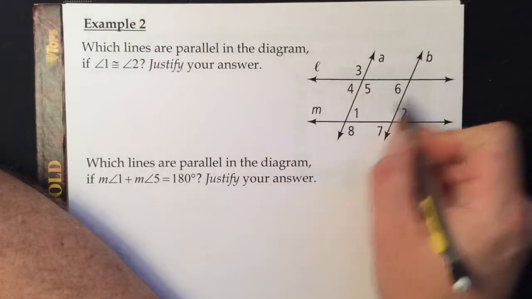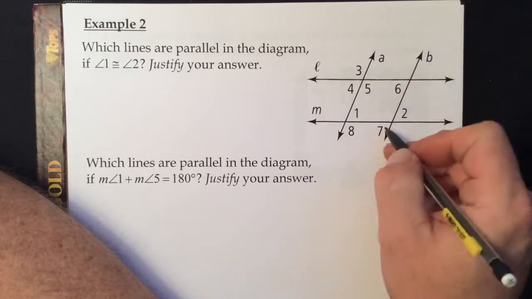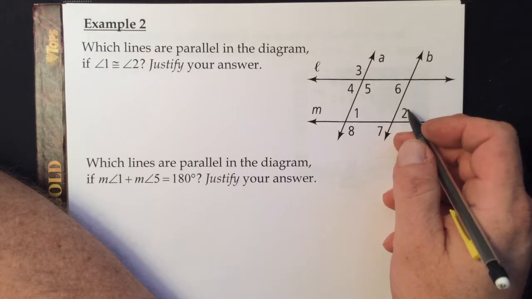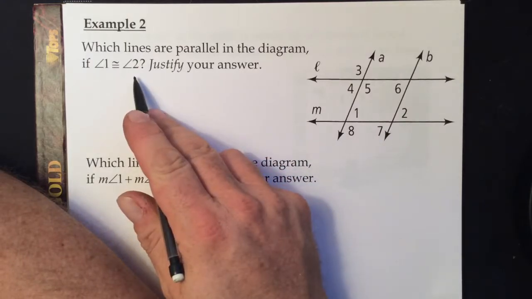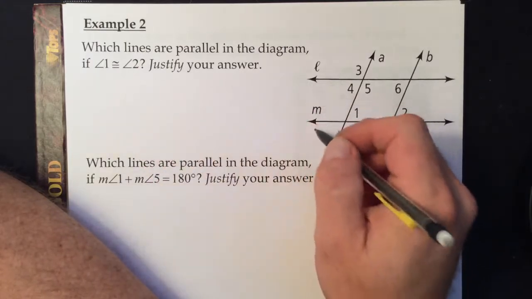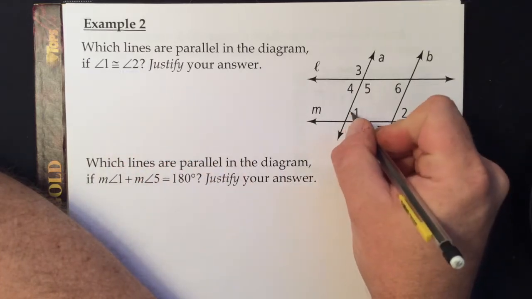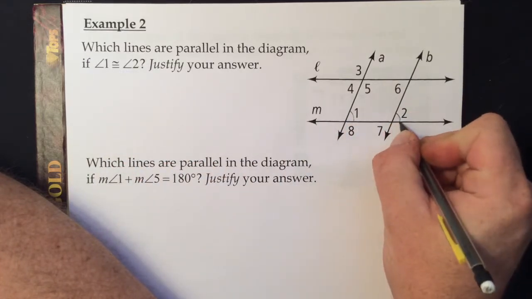Notice we've got two sets of lines that are being intersected. So this may be one of those problems where we have to determine which three of the four lines we're going to be using in each case. So here we go with the first part. Which lines are parallel, L and M or A and B, if angles 1 and 2 are congruent? So let's come over here. Angle 1 is congruent to angle 2.